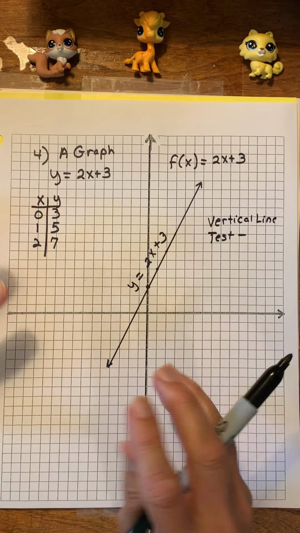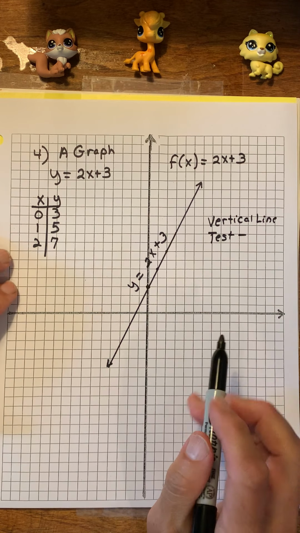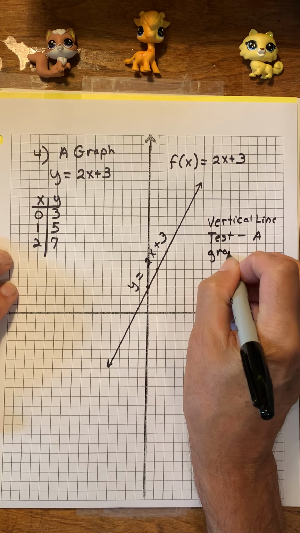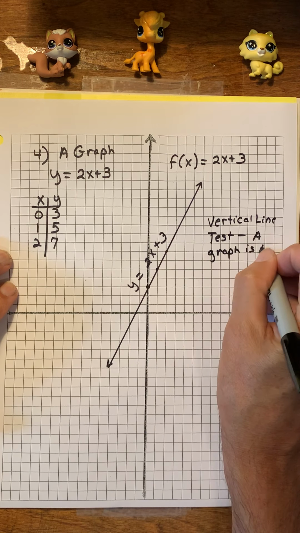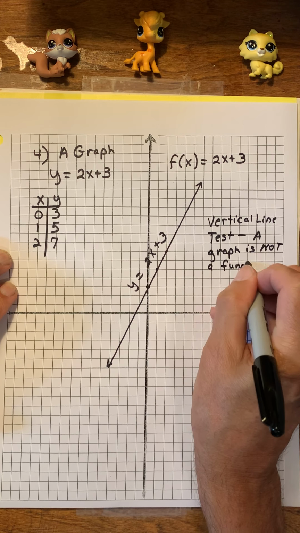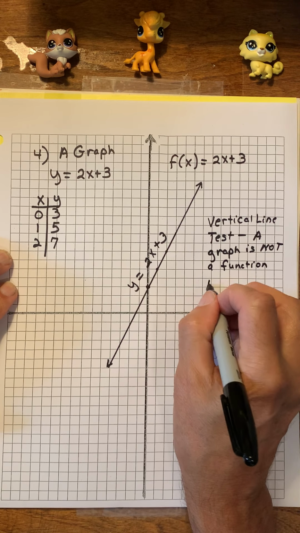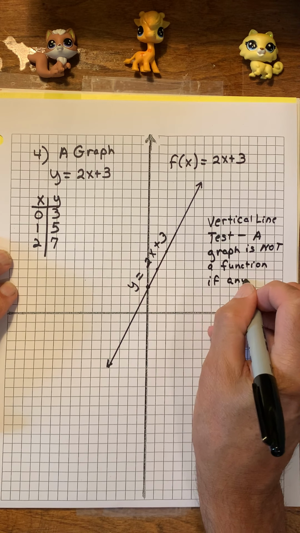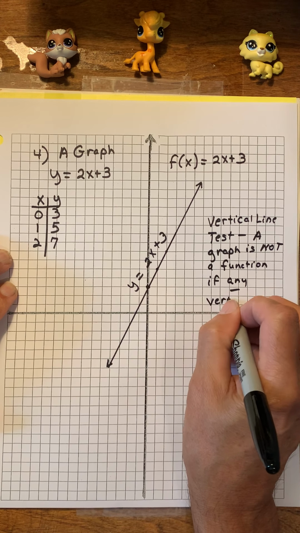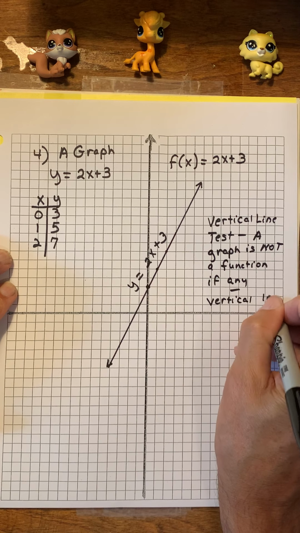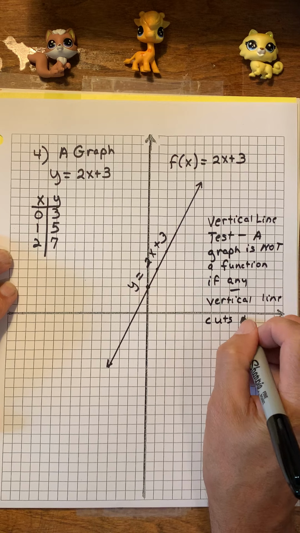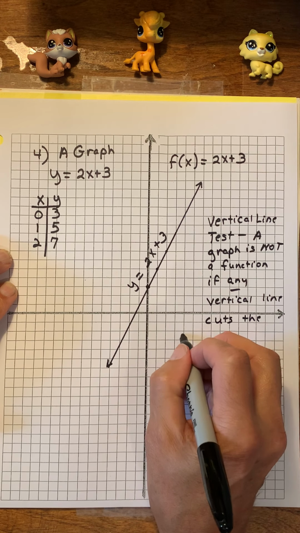And there's a variety of ways you can phrase this, but a good way to say it is a graph is not a function if any vertical line, that's any in the universe, any you can imagine, any vertical line cuts the graph, intersects the graph more than once.